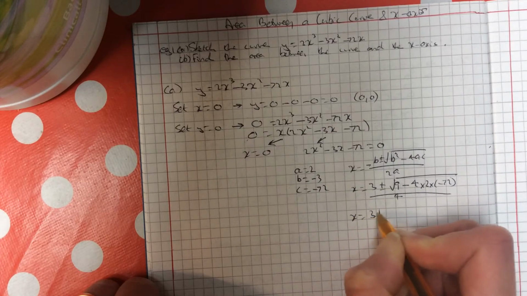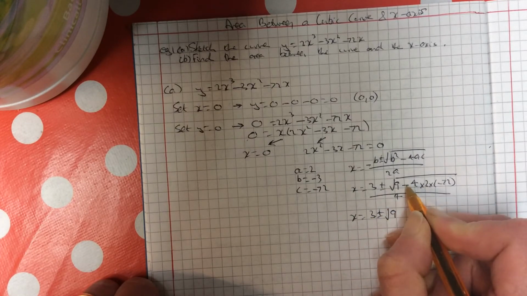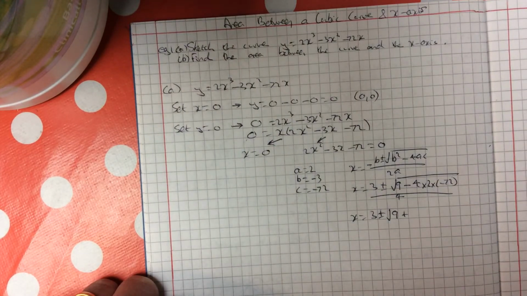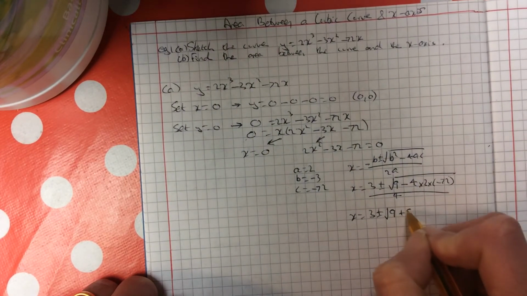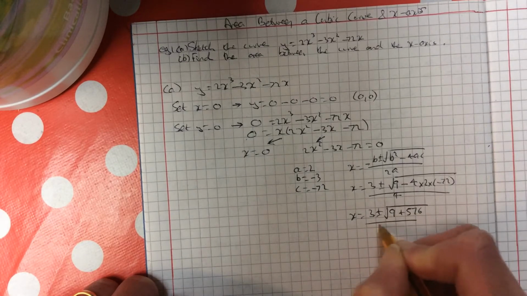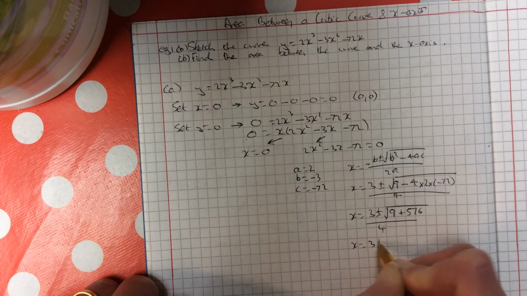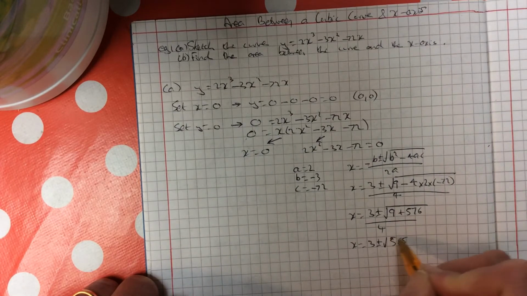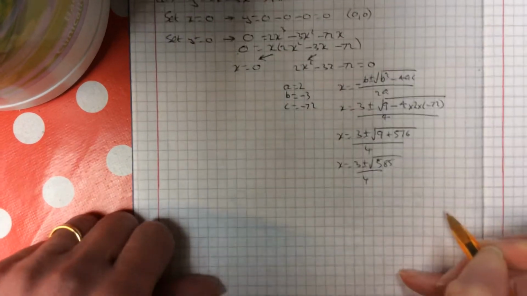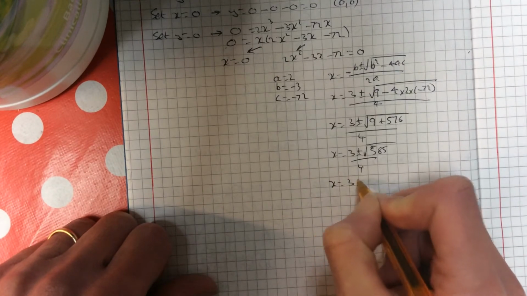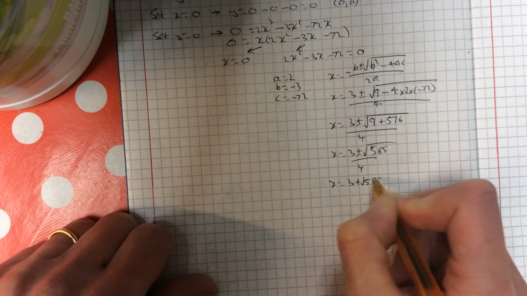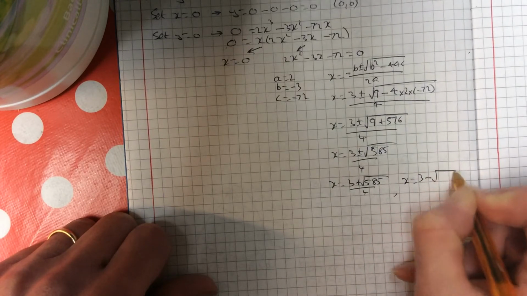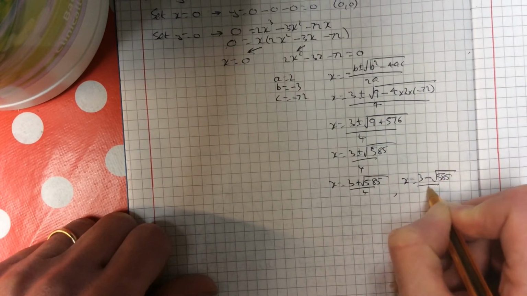So x is 3 plus or minus the square root of 9 plus 4 2s are 8. So 8 times 72 gives you 576, all over 4. So x is 3 plus or minus the square root of 585 all over 4. So that splits up into your two numbers, x equals 3 plus the square root of 585 over 4, and x equals 3 minus the square root of 585 over 4.